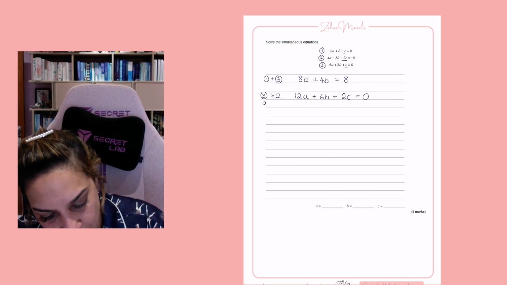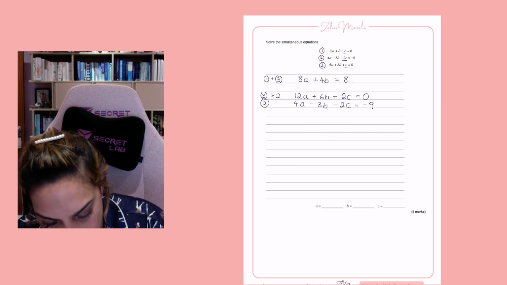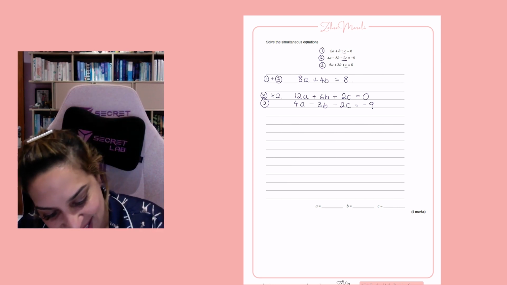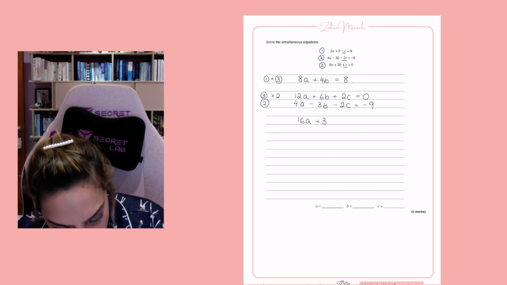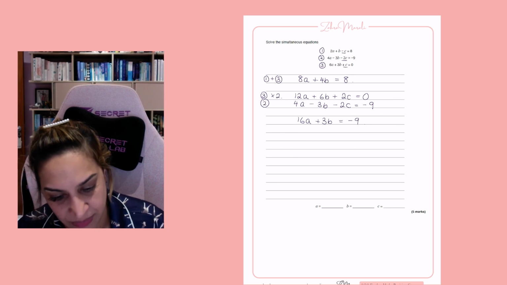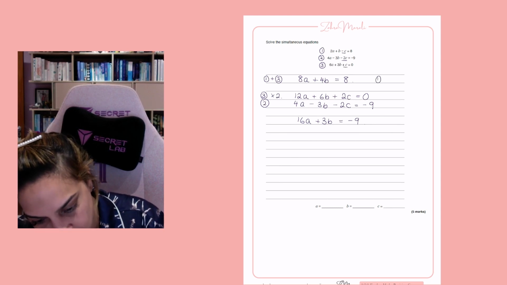And if I rewrite equation 2 underneath, 3b minus 2c equals minus 9. What I can now do is add those two equations, and I end up with 16a plus 3b equals minus 9. So now I have two equations here.